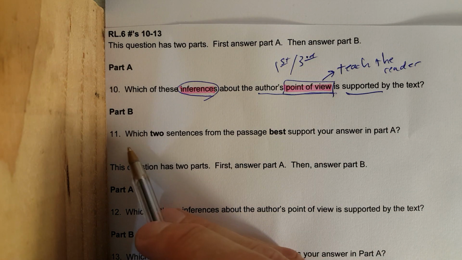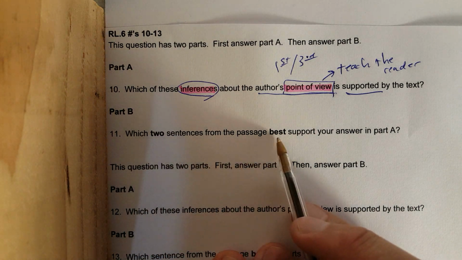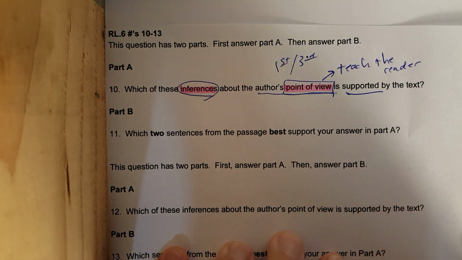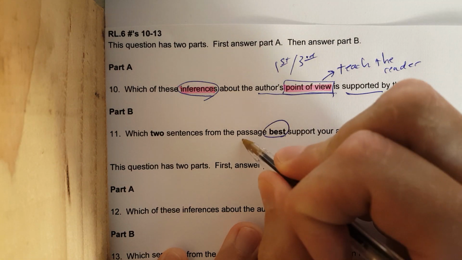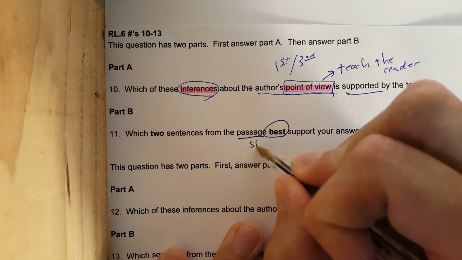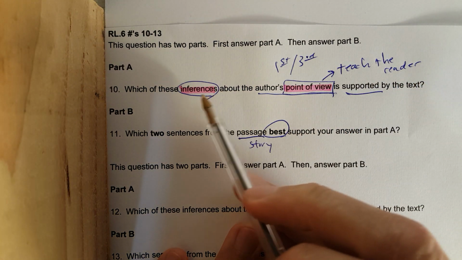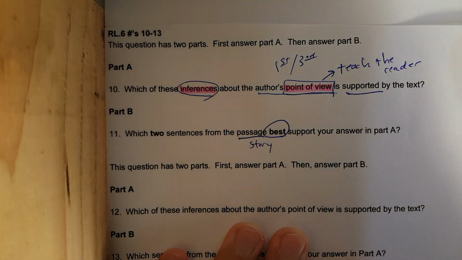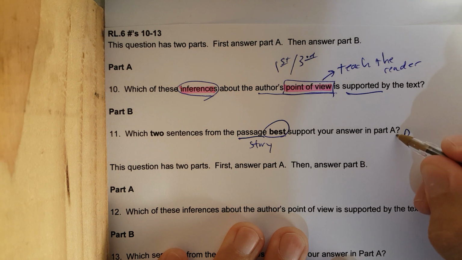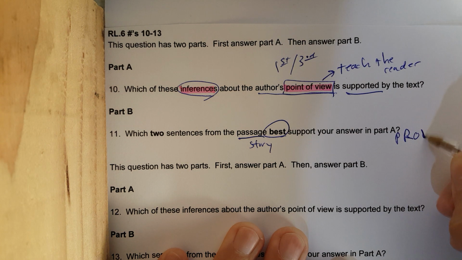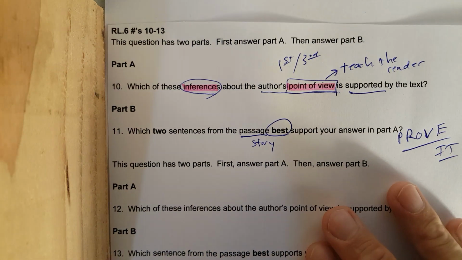Okay? Part B, number 11. Which two sentences from the passage best support your answer in Part A? Keyword best again. Another word for passage is story. So whatever answer you pick for 10, you need to prove it. So you'll find a line.